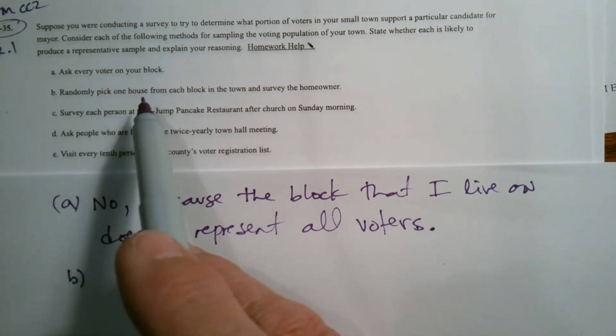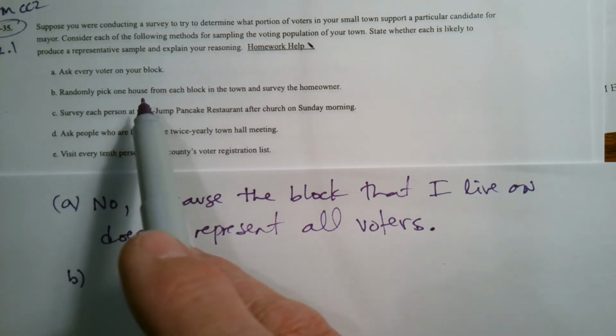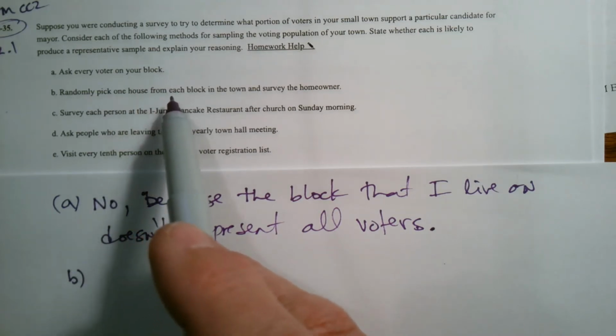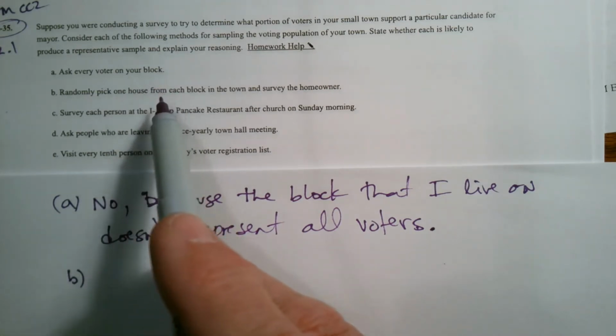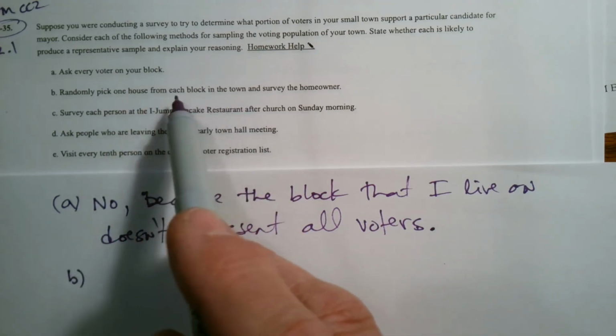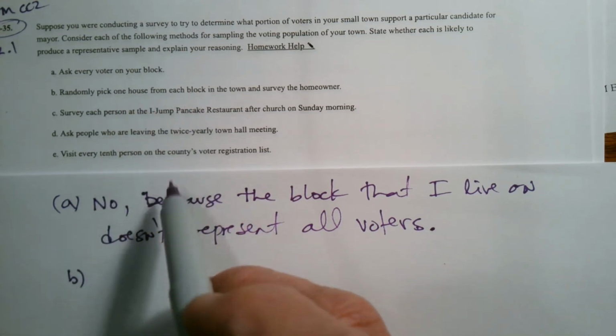So if I go randomly pick a house and I ask them the question and they say, well, they're not a voter, they don't vote, they're not registered to vote, then I won't be able to get a good sampling, because I may need to pick a couple houses from each block and make sure that those houses also are registered voters.